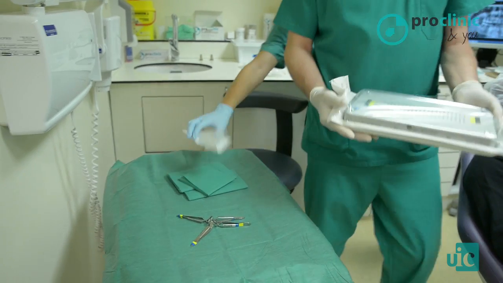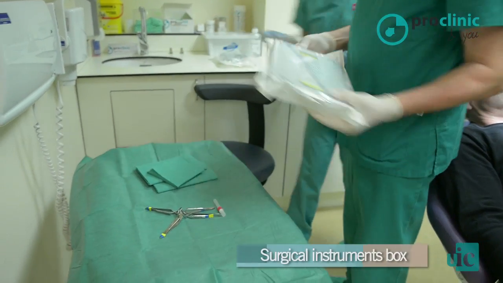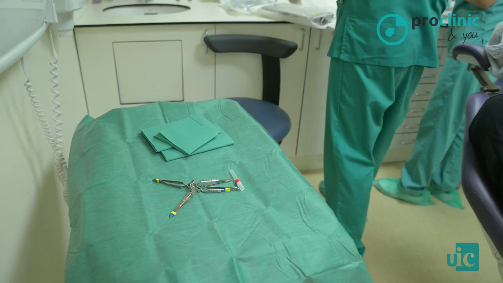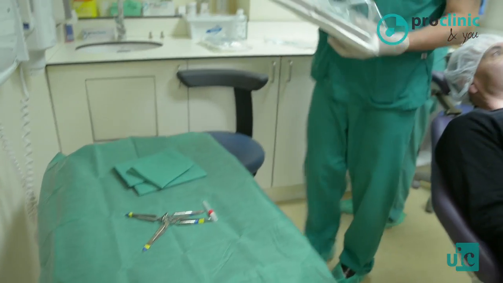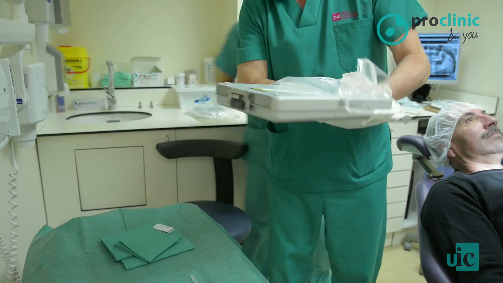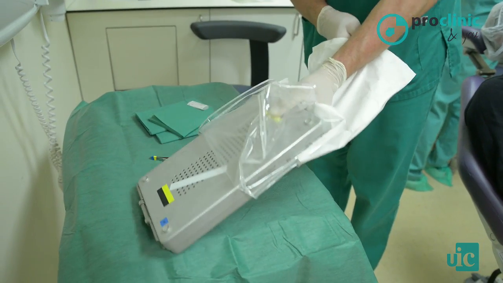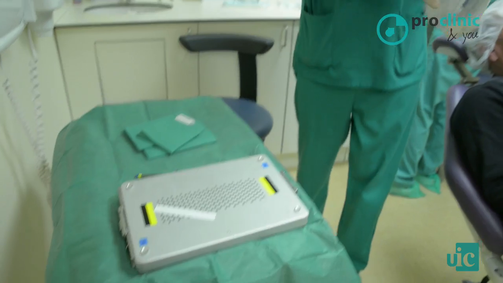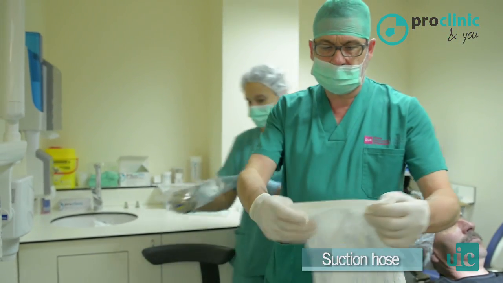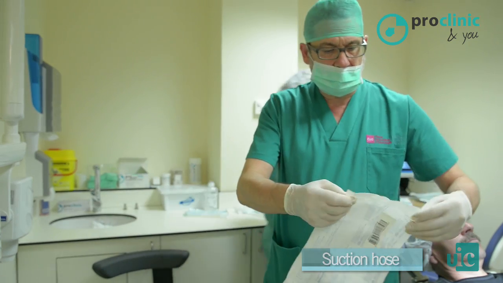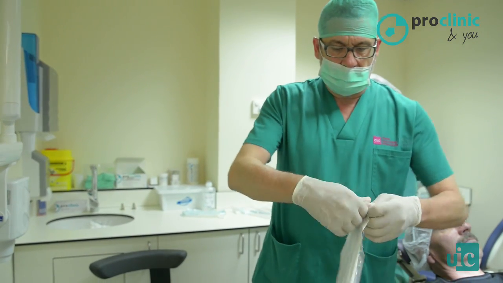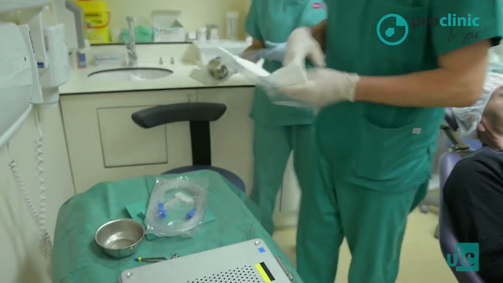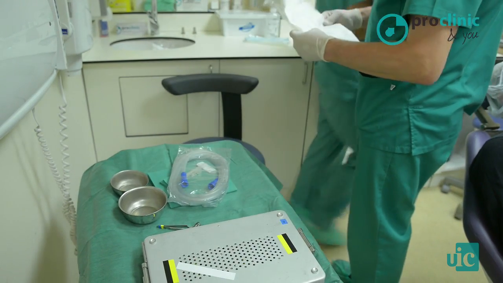This is a surgical instruments box that later on will be opened. Every sterile instrument must be placed on a sterile surface. This is a sterile hose for the aspiration. They come already sterilized from factory. We also have trays.